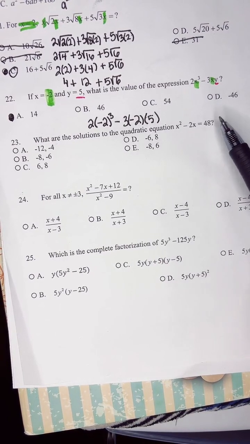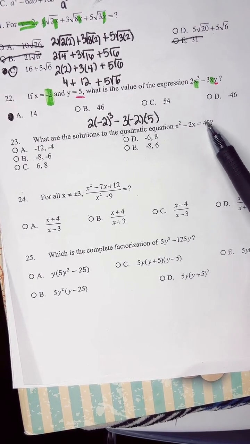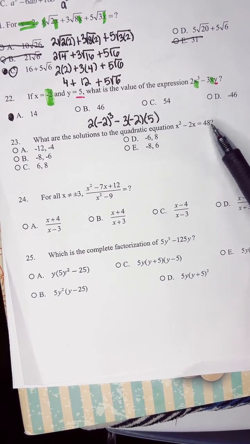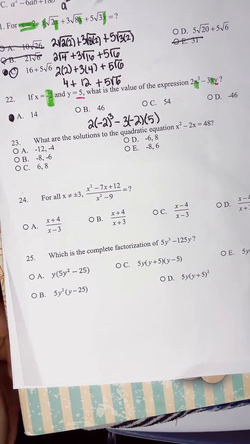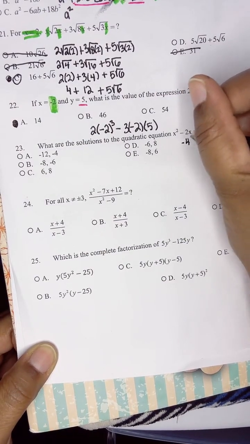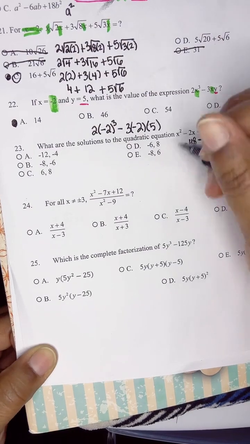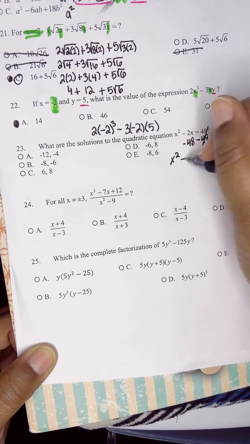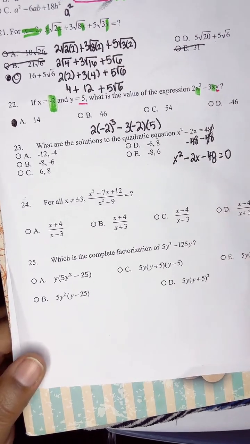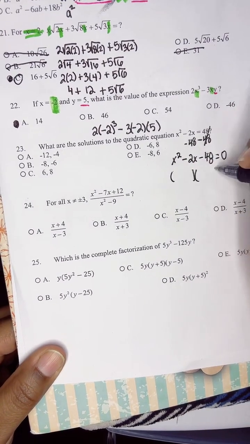Whenever we're solving quadratics, remember, we have to set it equal to 0. So we actually need this 48 on the other side. Now, remember, this is a positive 48. So I have to subtract 48 from both sides. These are not like terms. Don't combine these. You're just rewriting it as x squared minus 2x minus 48 equals 0. Now, as soon as you get this, you can go straight to parentheses.